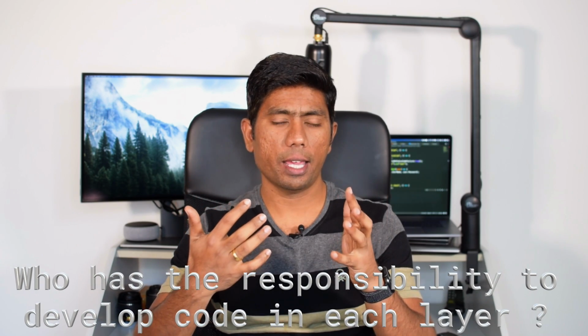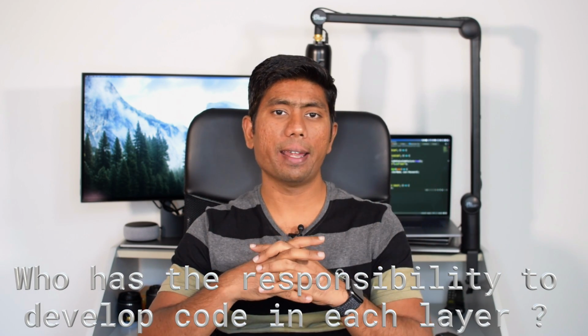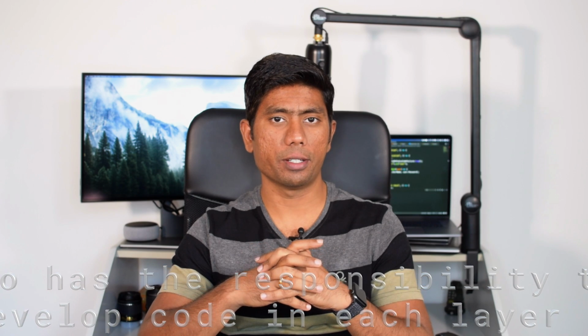Now let's quickly see what each layer has and who is responsible for writing the code within these layers. In the unit testing layer, there are a lot of unit tests written by developers, which are isolated code running in isolation, so they don't really run with real data.